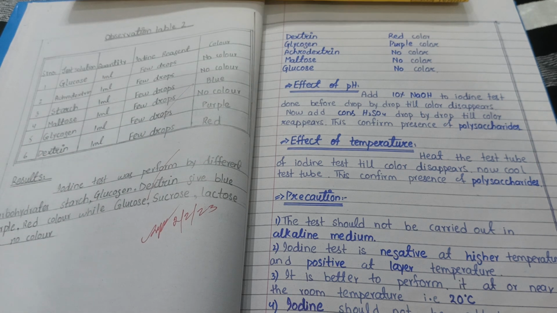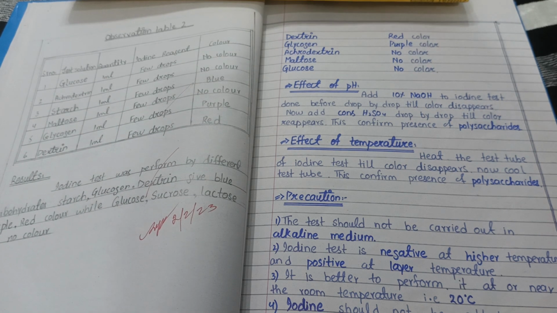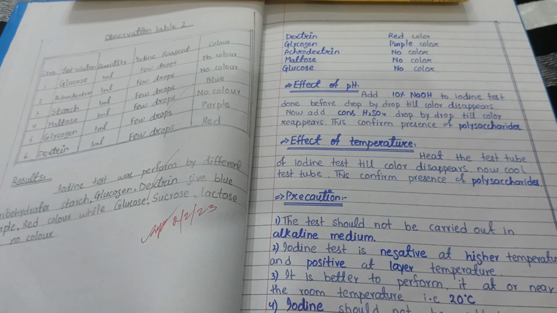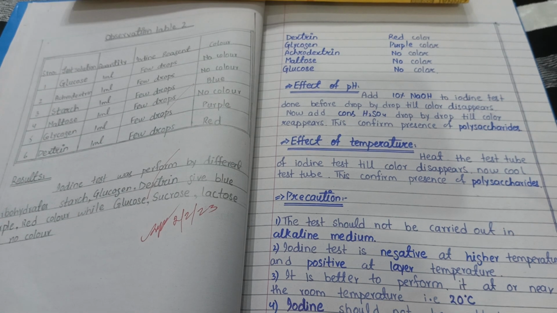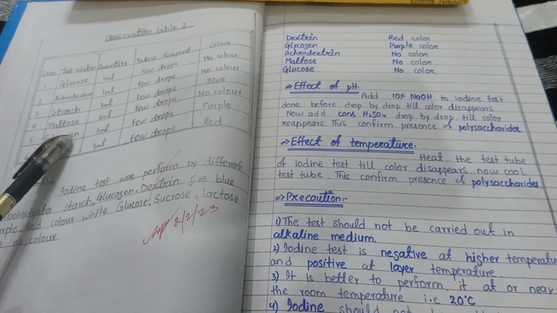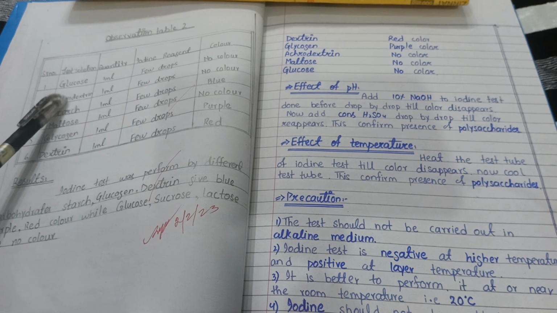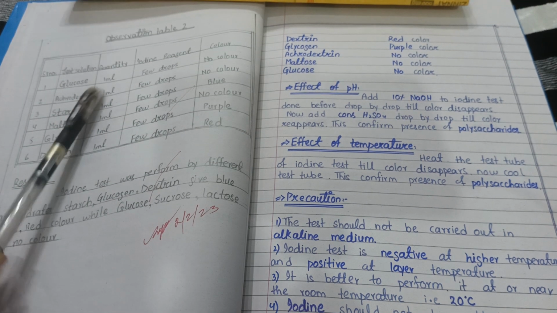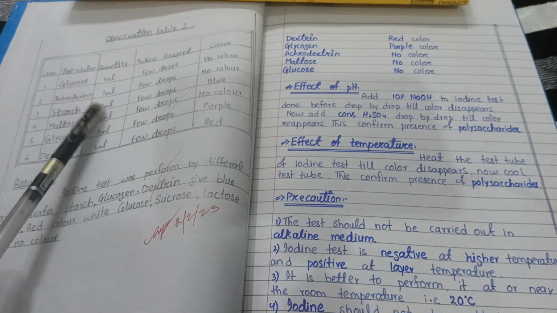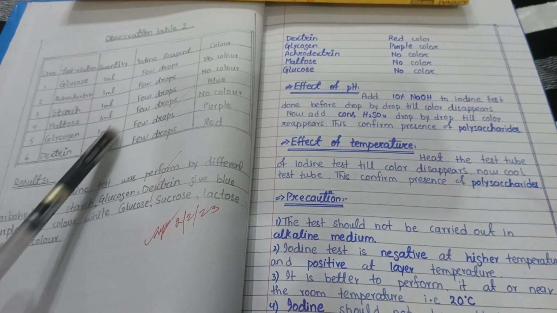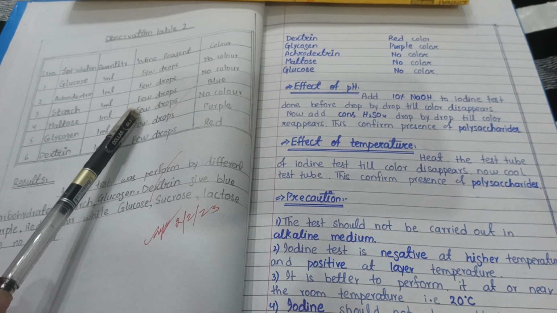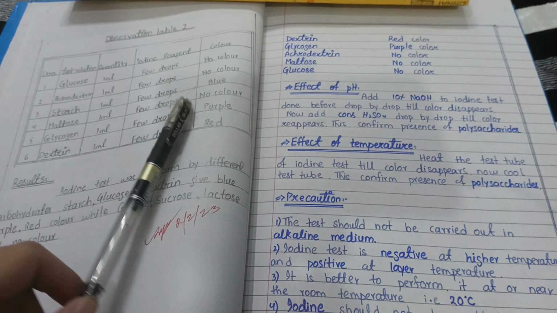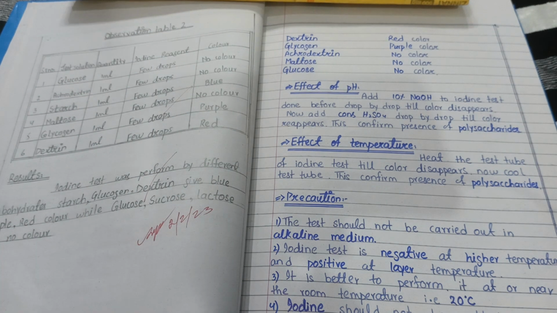So the best temperature for this experiment is 20 degrees, and your iodine should not be in excess. Now on that side we have an observation table. In this table we see what kind of solutions we have and what is the quantity of these solutions. We take 1 ml of all of these solutions. Then we add a few drops of iodine reagent to them, and at the last we see the color of them.